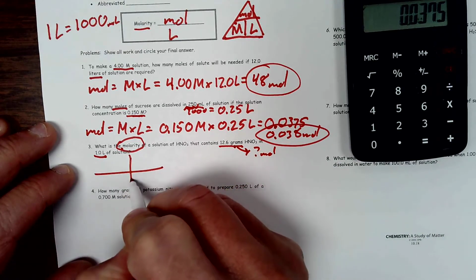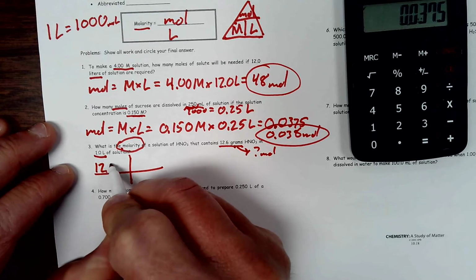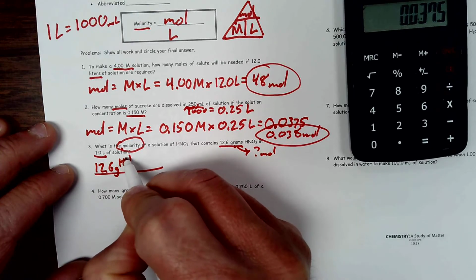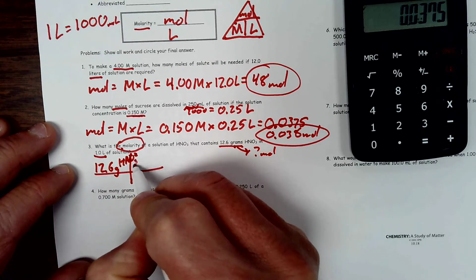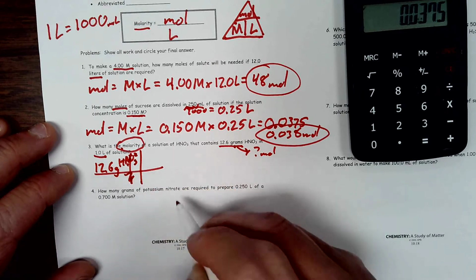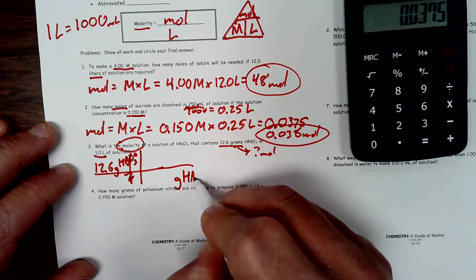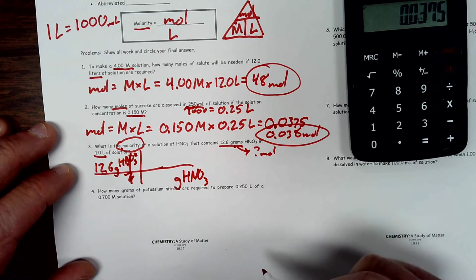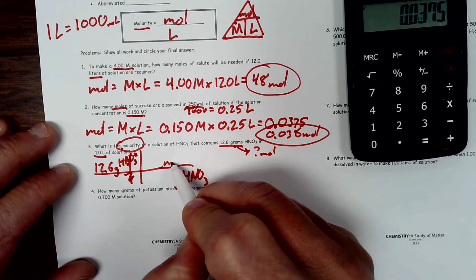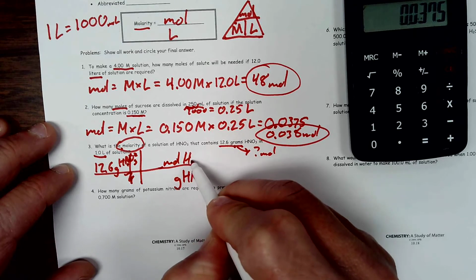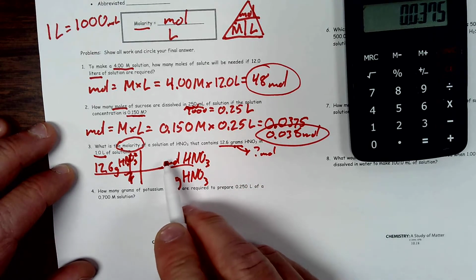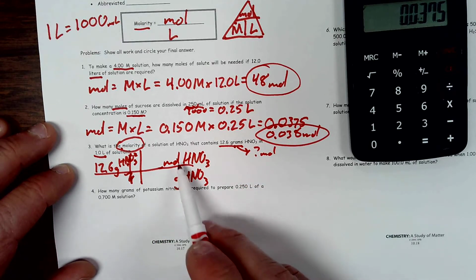So I know I need to take my grams and convert it to moles. I'm going to use a T-chart. Start with my 12.6 grams of HNO3. And therefore grams of HNO3 go here, and moles of HNO3. And I know that I need the molar mass when I'm going from grams to moles.